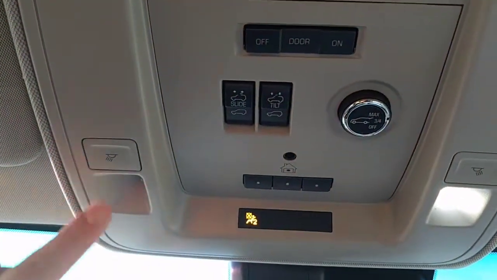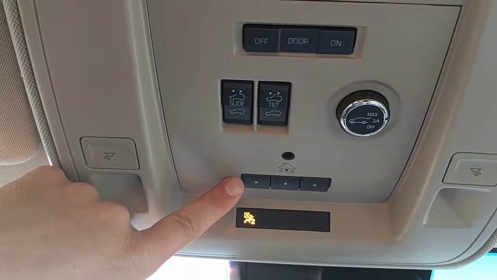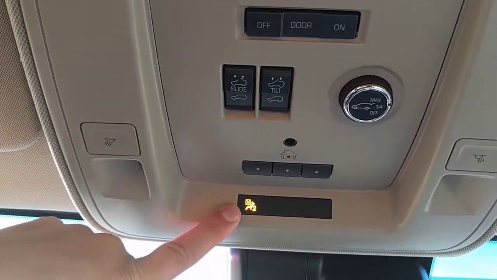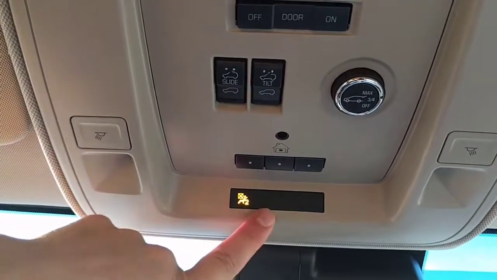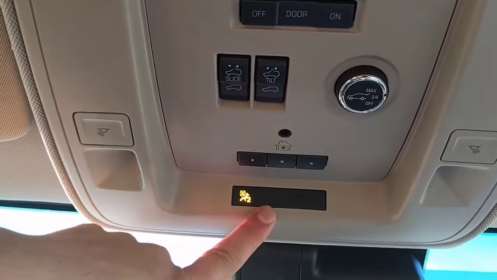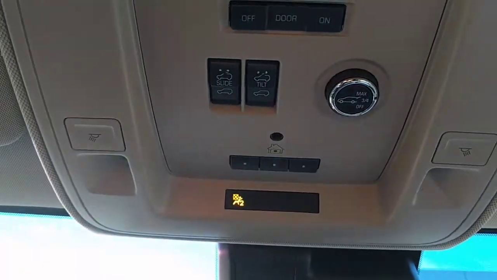Interior LED lights on either side. Programmable garage door opener, and of course your airbag sensor for your passenger, letting you know in this case the airbag is off. If the airbag was on, there would be a similar light here without the X. Also your seatbelt on and off lights will show here as well.